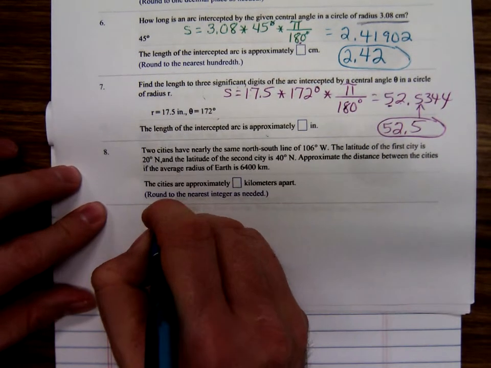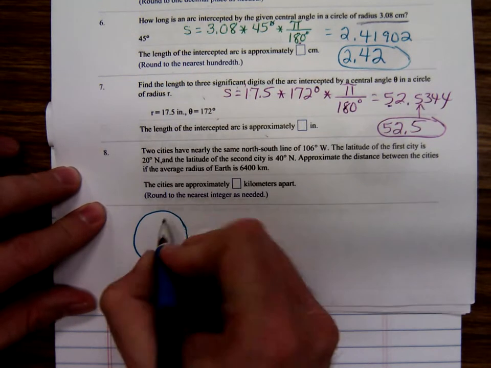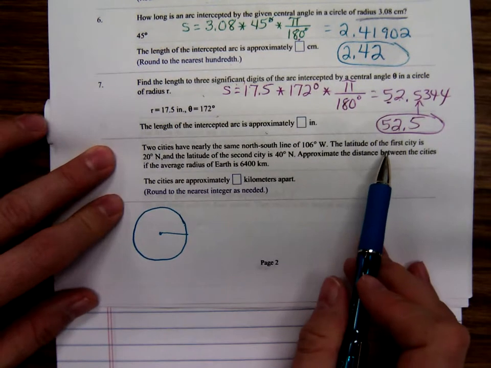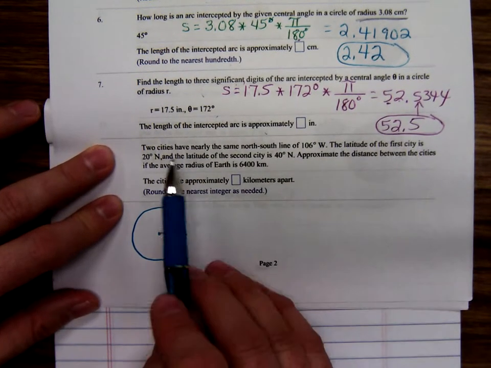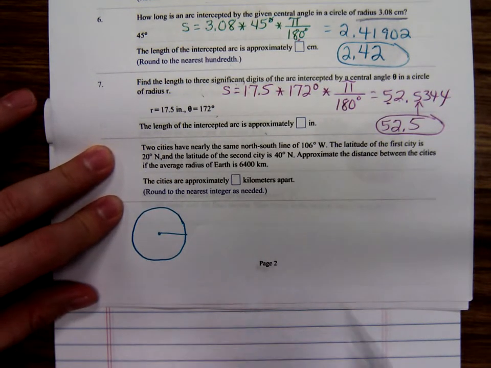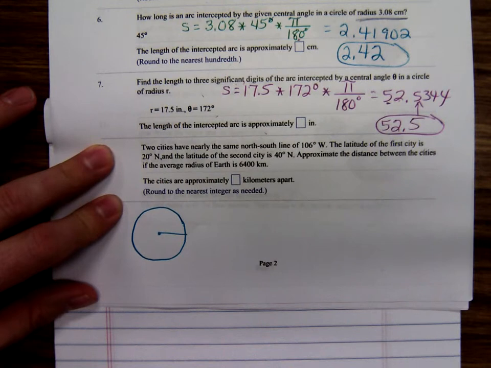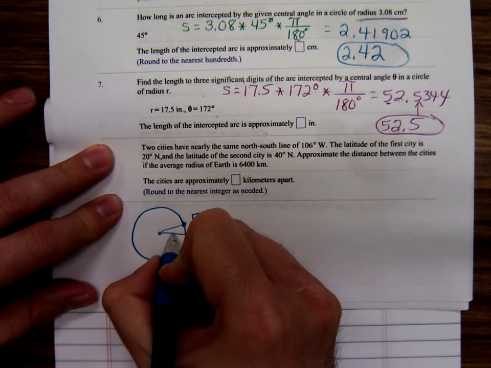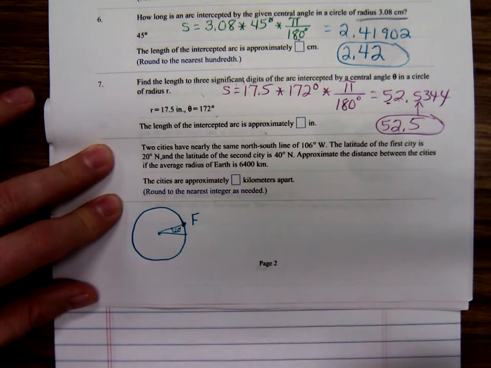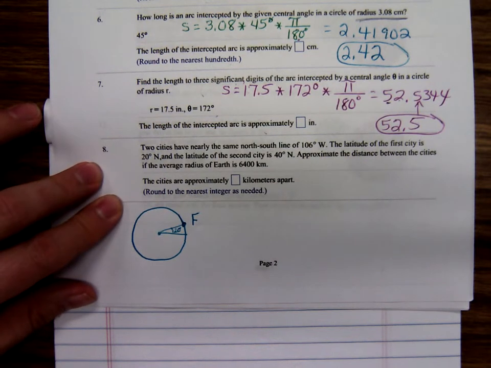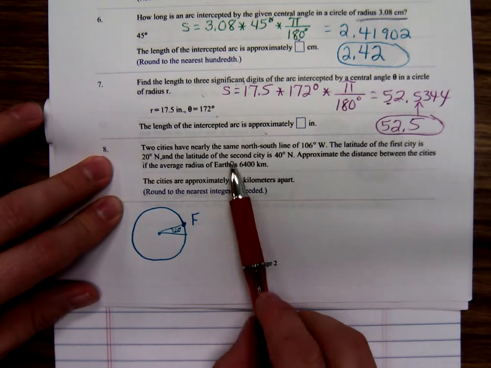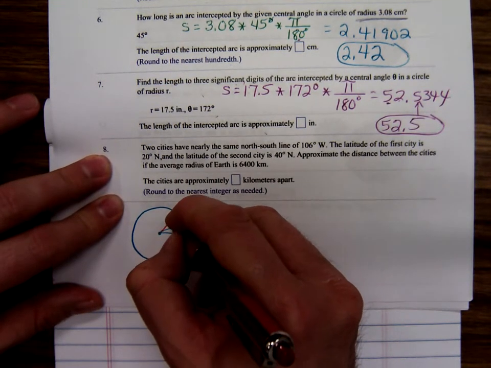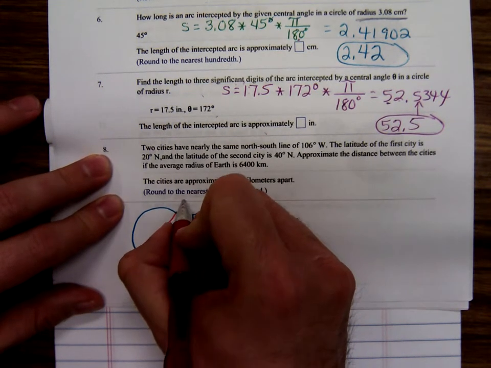I'm going to draw a circle. This is the Earth. When you're told that the latitude of the first city is 20 degrees north, that means it's 20 degrees north of the equator. So there's the first city. This angle right here, 20 degrees. It's sort of hard to see. The latitude of the second city is 40 degrees north. That means 40 degrees north of the equator. This is the second city.